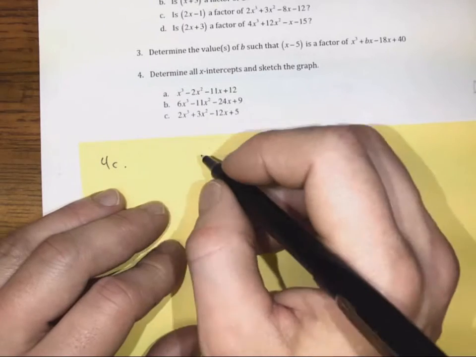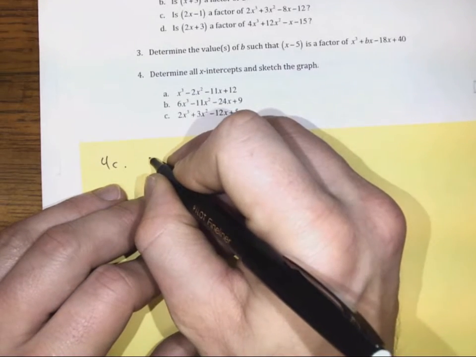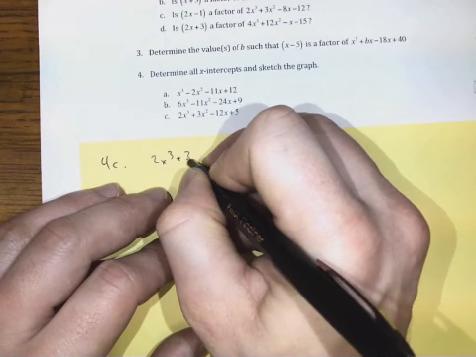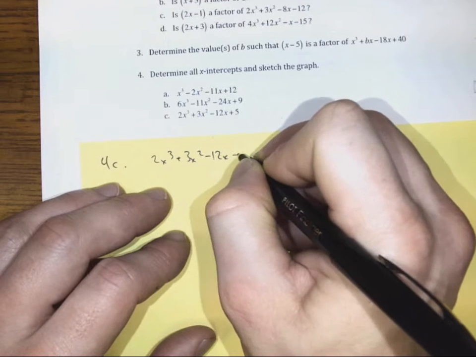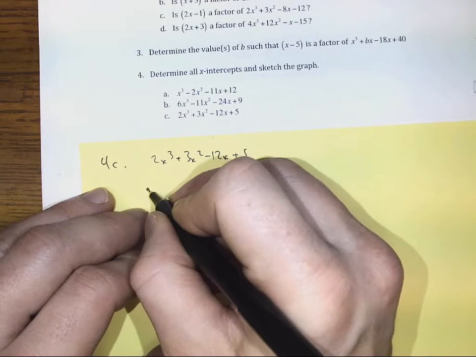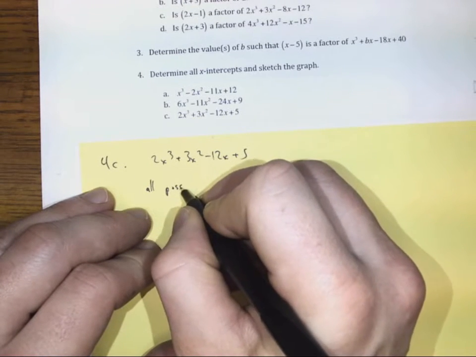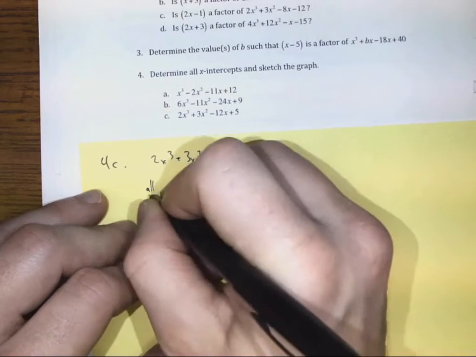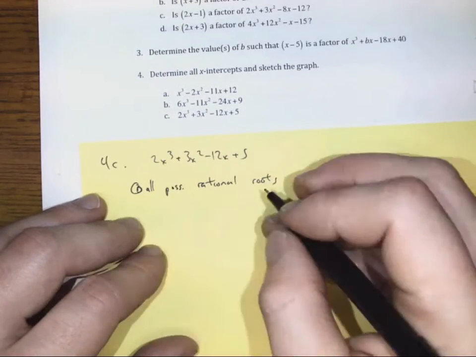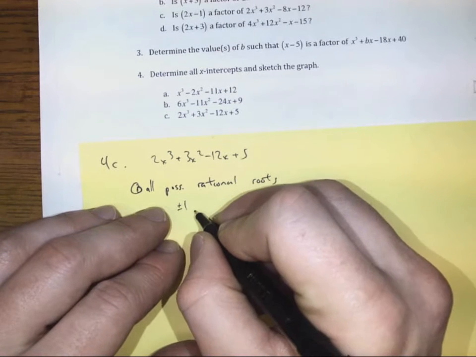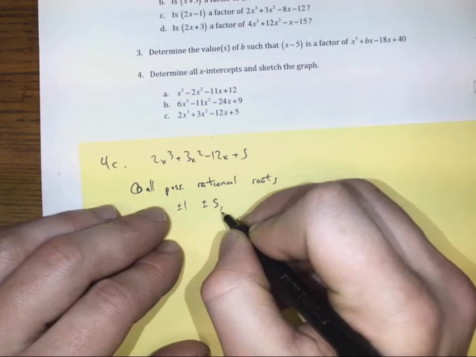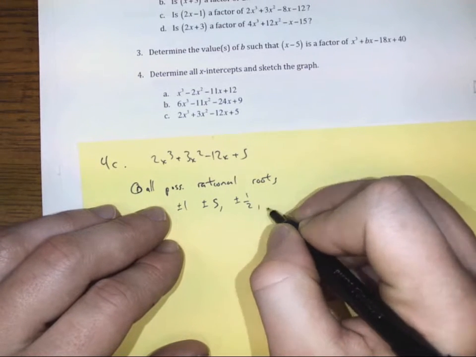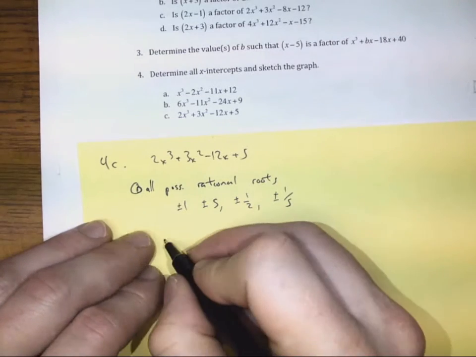Alright. Okay, quickly. So 2x cubed plus 3x squared minus 12x plus 5. So all the possible rational roots are plus or minus 1, plus or minus 5, plus or minus 1/2, plus or minus 1/5. So I'm going to test 1.